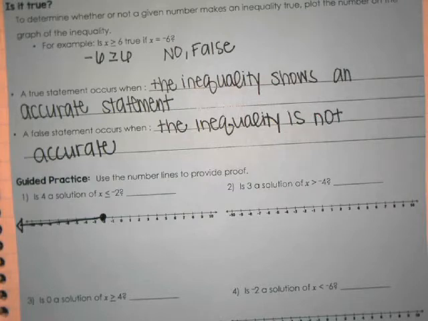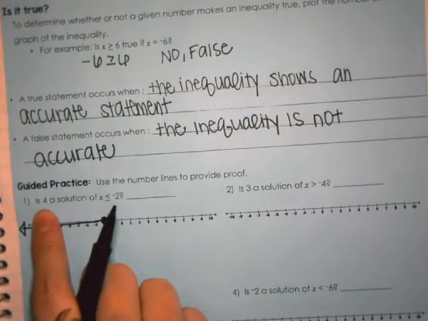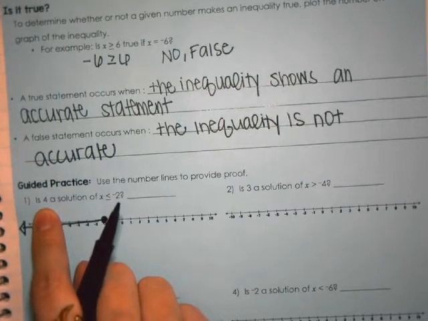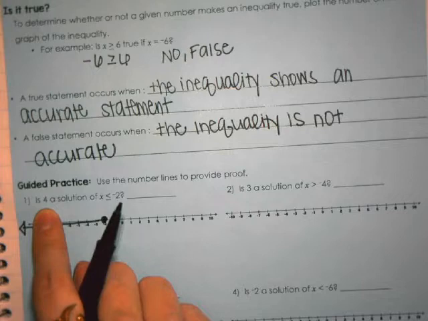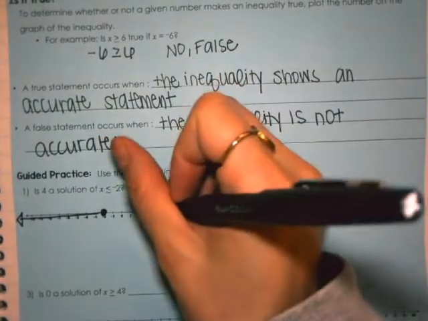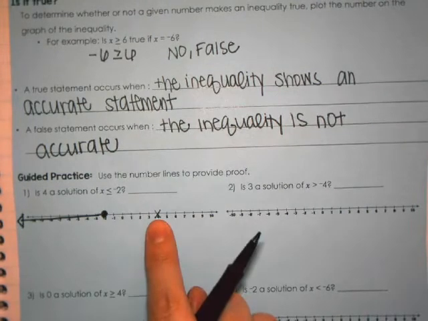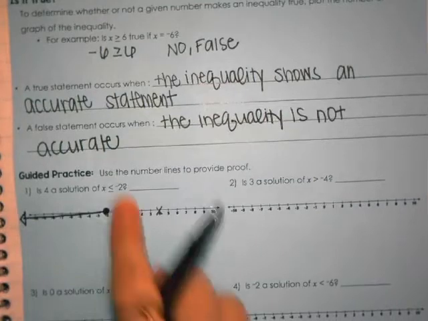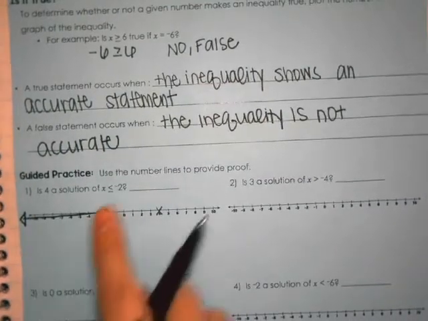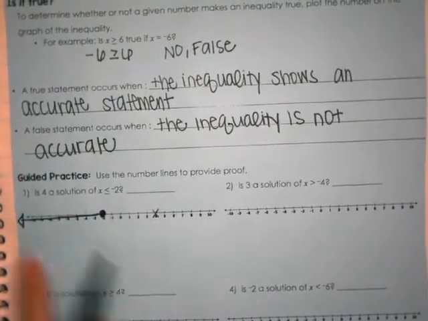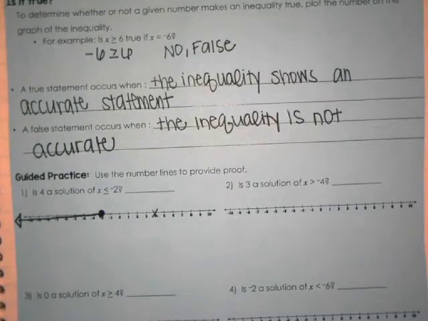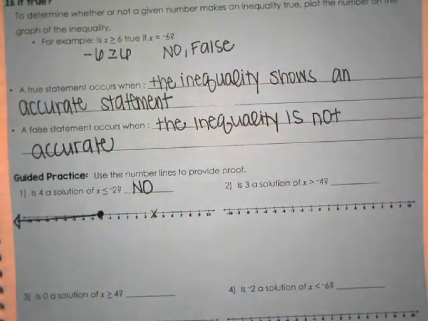Now I want you to put an X on the number they give you, which is 4. So everyone put an X on the 4. Hopefully we all put that X right here, right? So my question to you is this. Is that X part of my solution? Is that X inside of my arrow? So this is not a solution. 4 is not a solution.